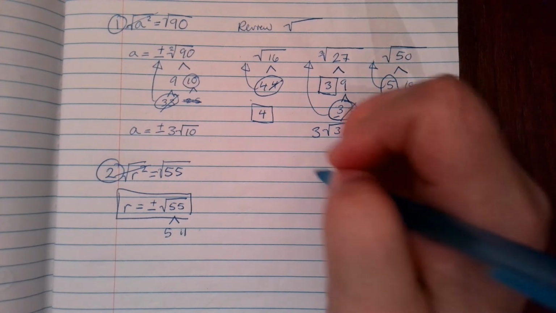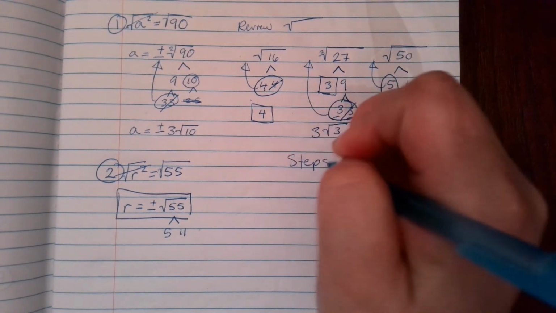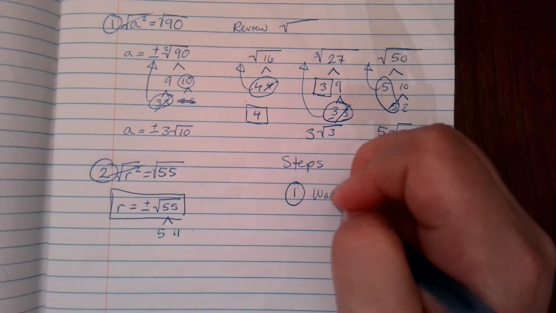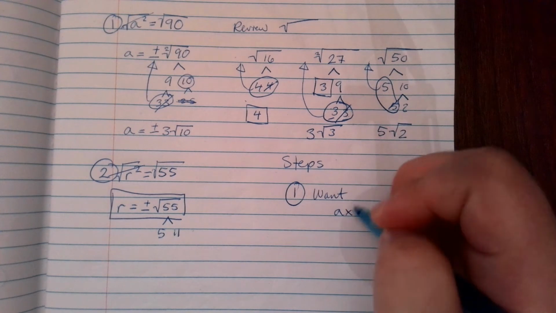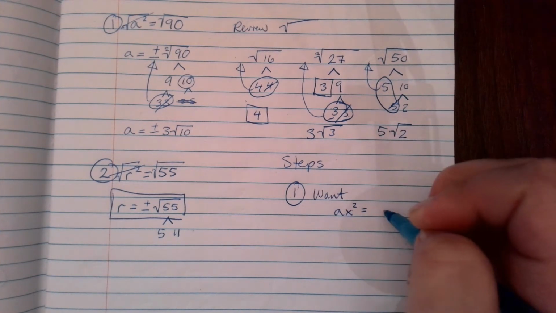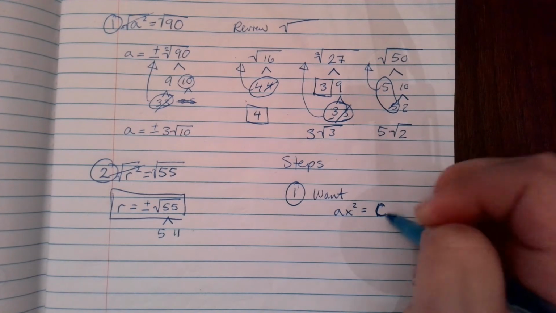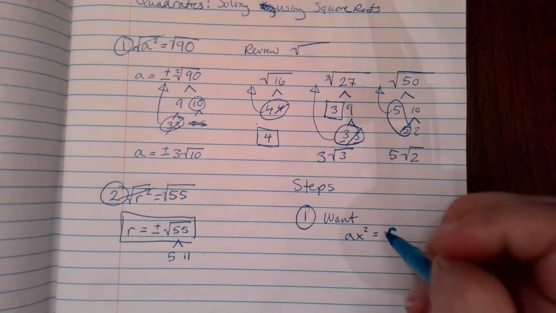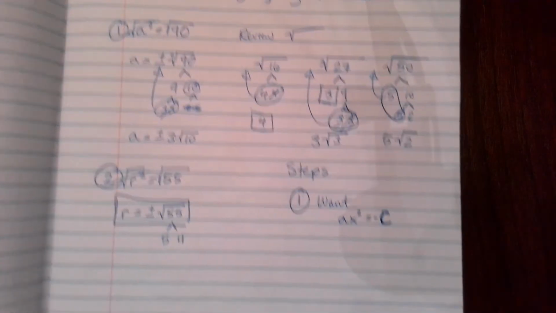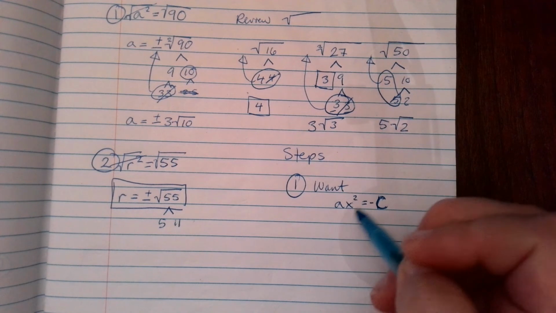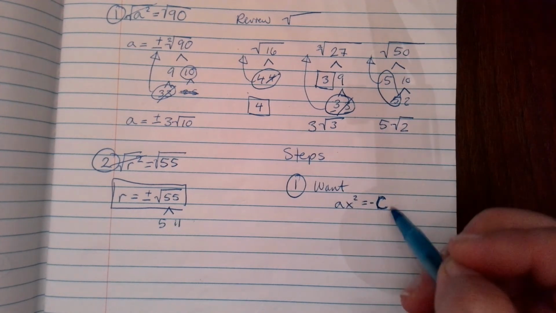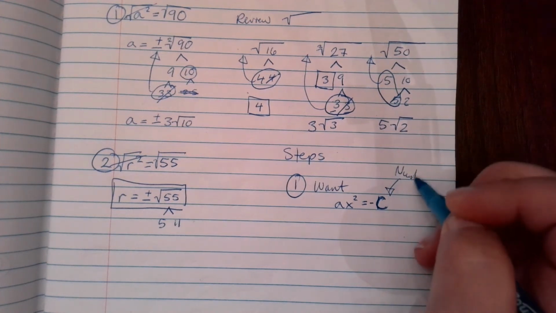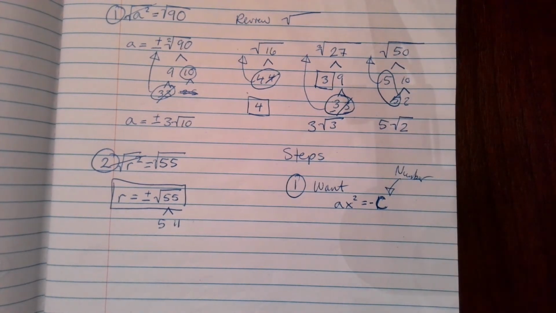So let's make us some steps to do. Step 1, we want ax squared is equal to a number, which we're going to just call c at this point. Honestly, it's going to be negative c, but we want the x squared term alone, and the numbers on the other side. Just the number.